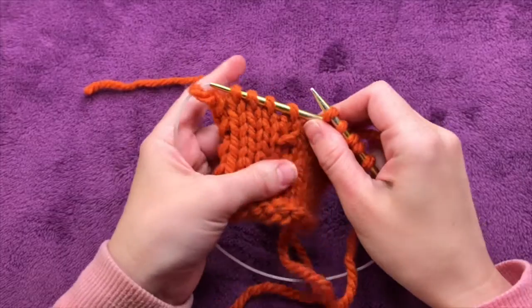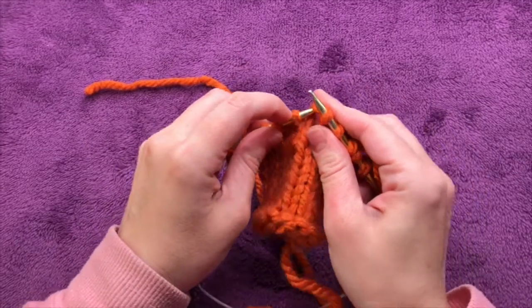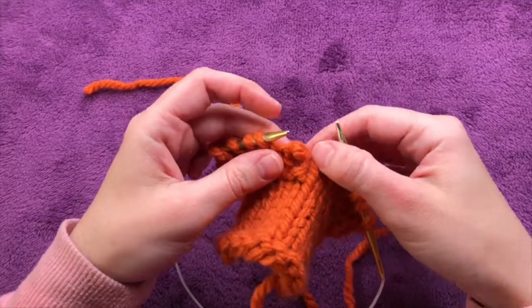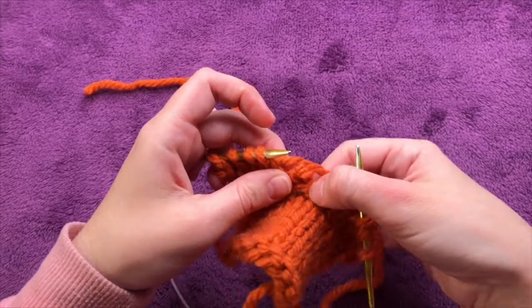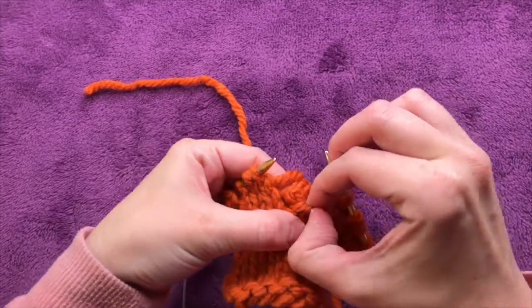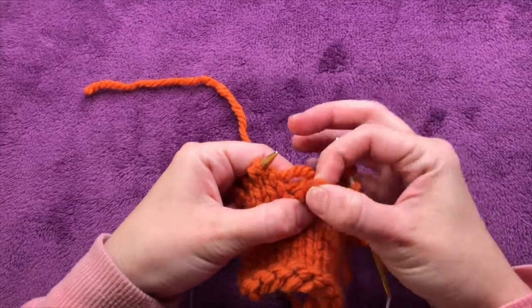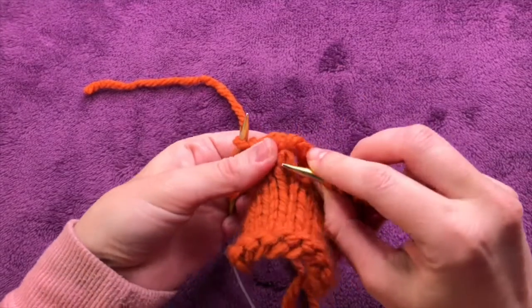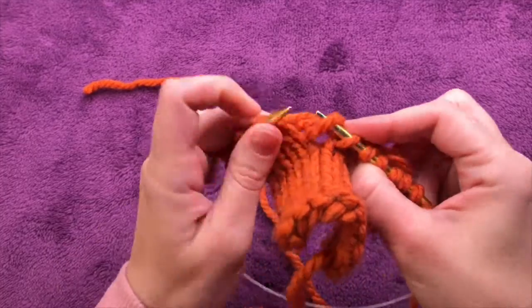So now we're going to purposely drop that stitch. And so you're going to slip it off and just undo it. Okay, and now you see that it's purled, so we're going to undo that one as well. And then we're going to re-knit it properly.